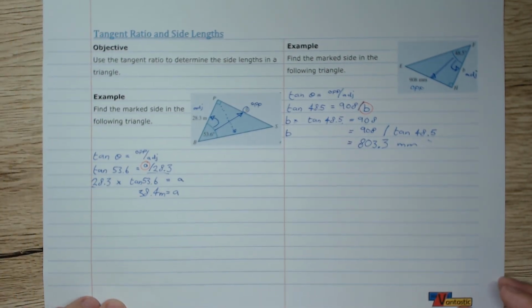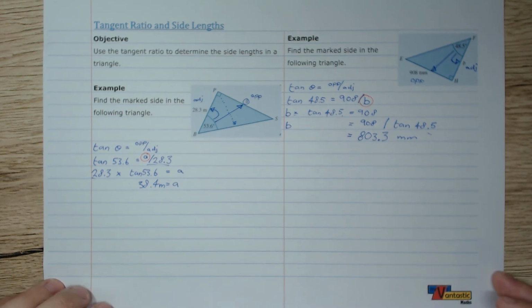Two different situations, but both use tan to find the side length of a triangle.